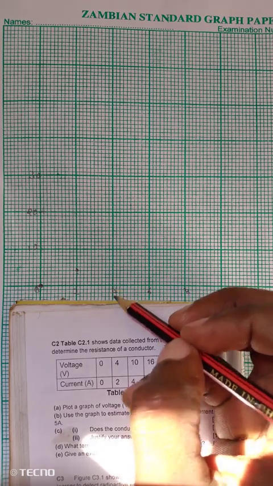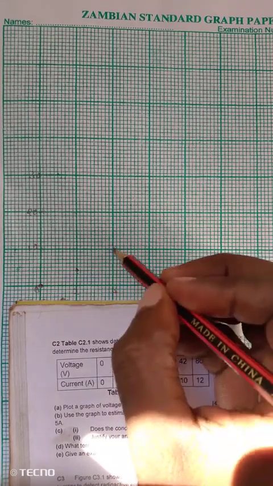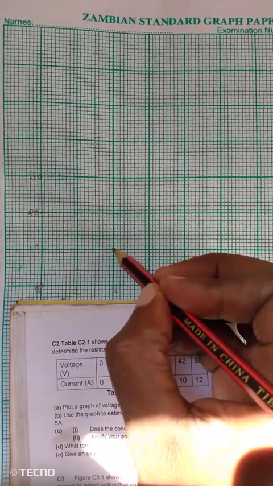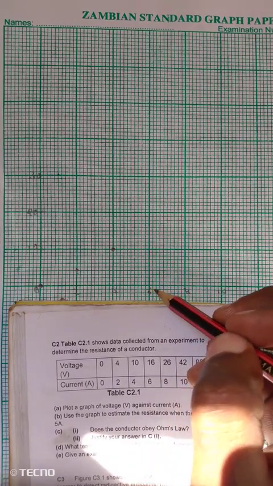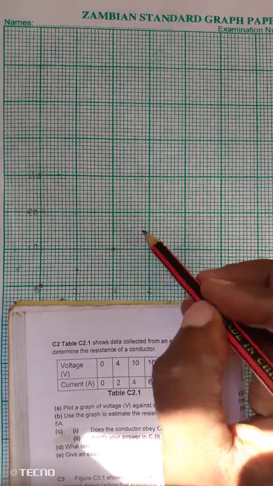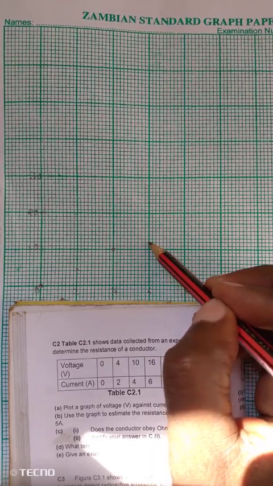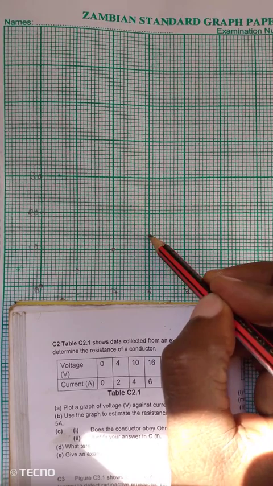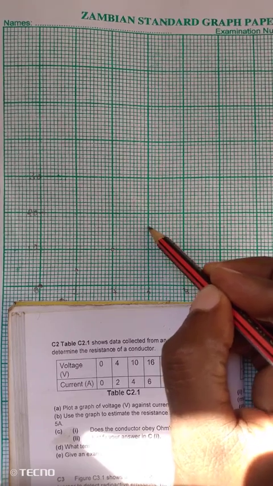Then the next one is 4, 10. So 4 here, 10 is there, so you put your 10. Then there are 6, 16. So here is your 10, then 12, 14, 16 is there.